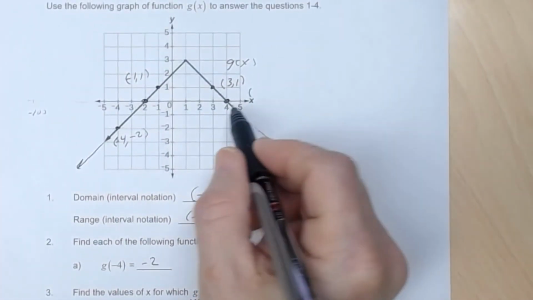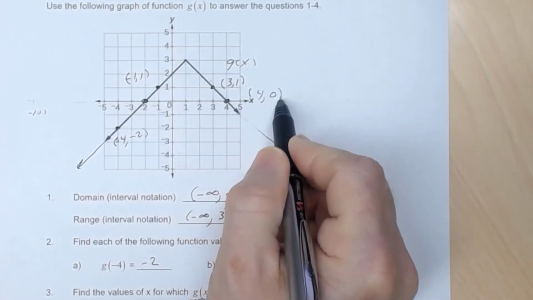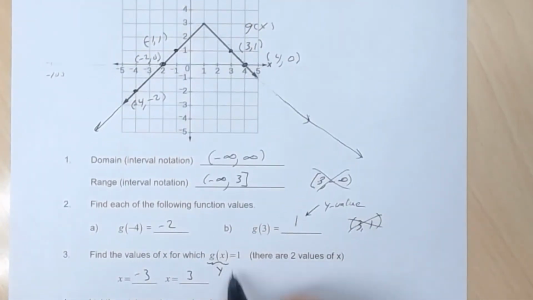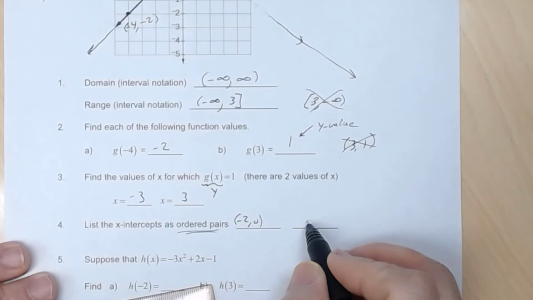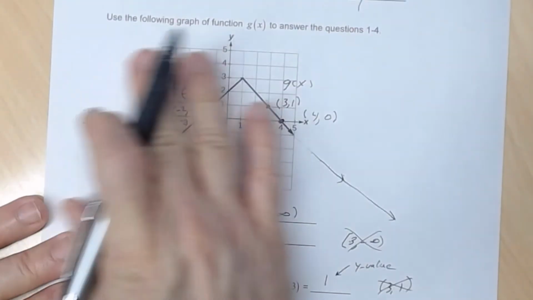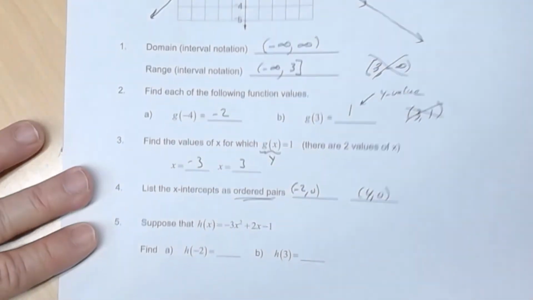So remember, no matter where you are on the x-axis, the y-coordinate is 0. So this would be -2, 0. So you're going to say -2, 0, and you're going to say 4, 0. Okay, so you use this right here to answer questions 1 through 4. The number 5 has nothing to do with that graph.